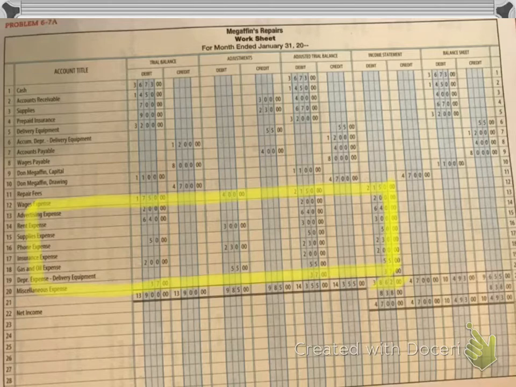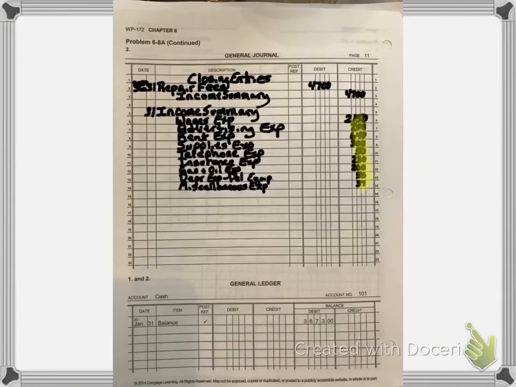So all of them were added and we got a balance of $3,862. So when we are preparing our closing entry and we add these, we should get $3,862. And that should be the amount of your debit.